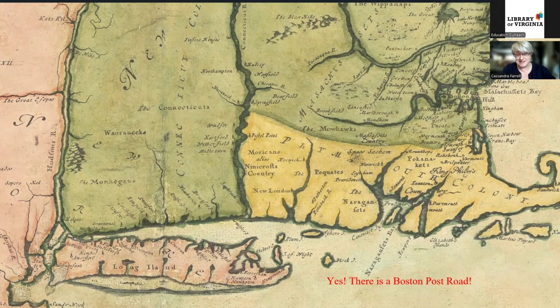It was established in the 1670s to connect New England, Boston, with Long Island, New York, and to move the mail. There was a postal system in colonial America. There were post offices from Massachusetts and New Hampshire down to Virginia, and eventually into North Carolina, South Carolina, and Georgia.